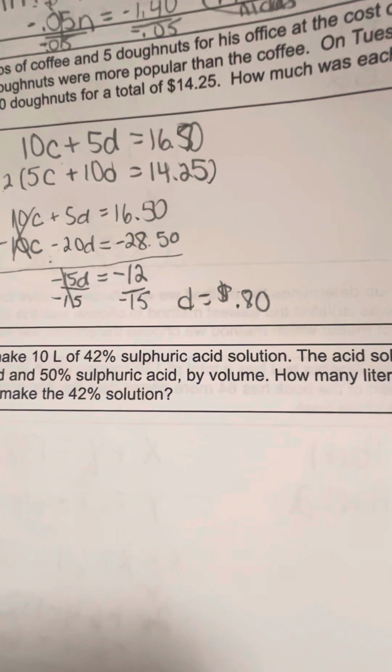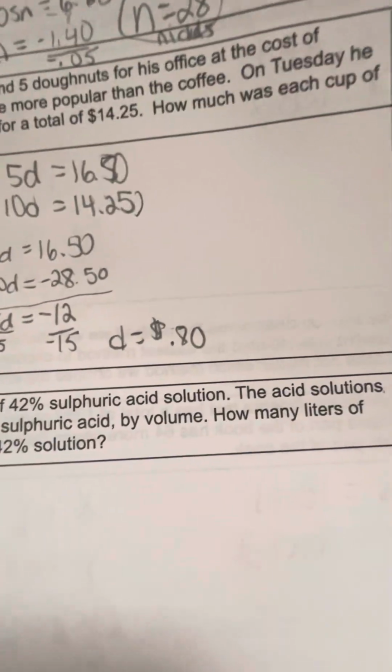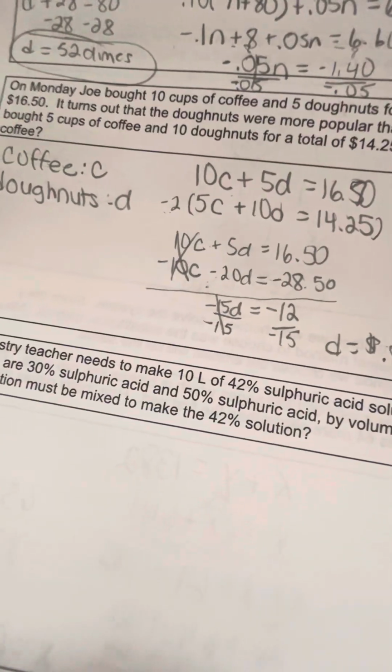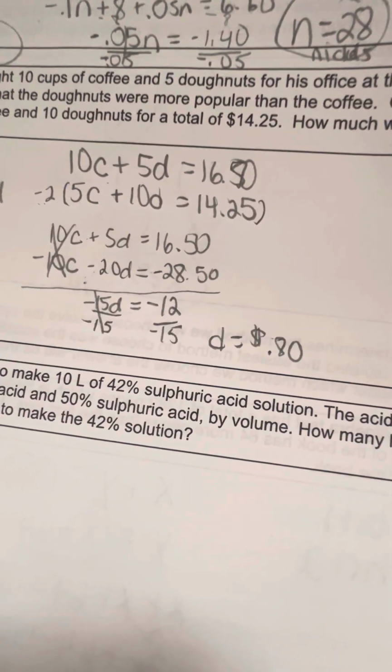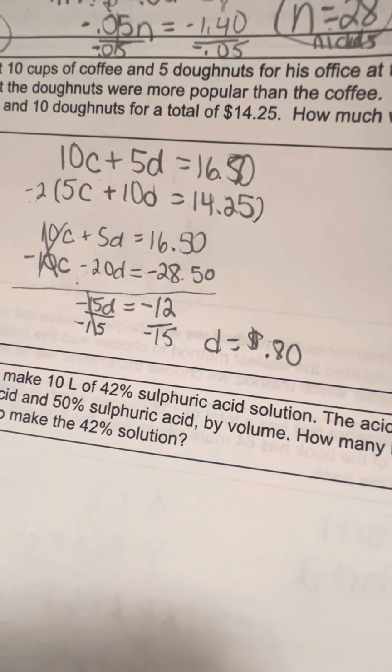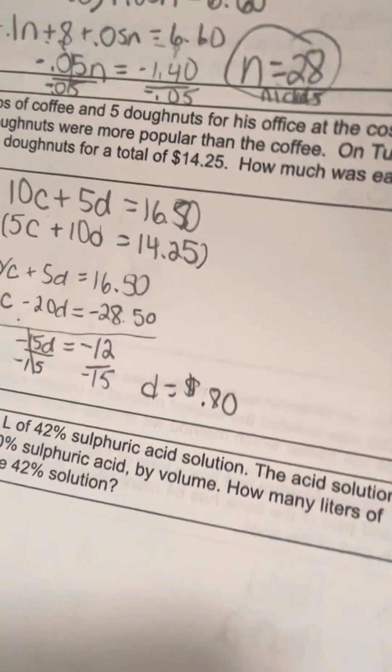You could write 80 cents if you'd like. So now that's not the question. The question is how much is each cup of coffee? So now that we know the donuts are worth 80 cents a piece, we can go back into any of the original two equations. It doesn't really matter which one. I'm going to go into the second one.